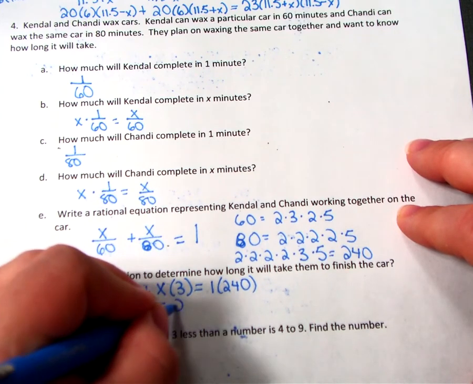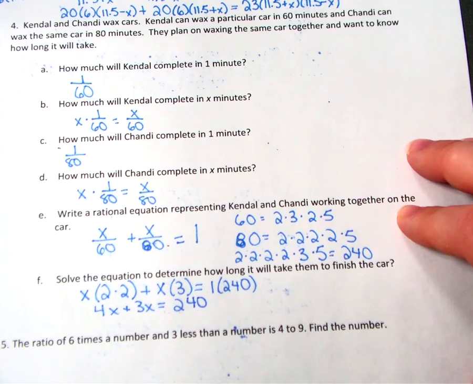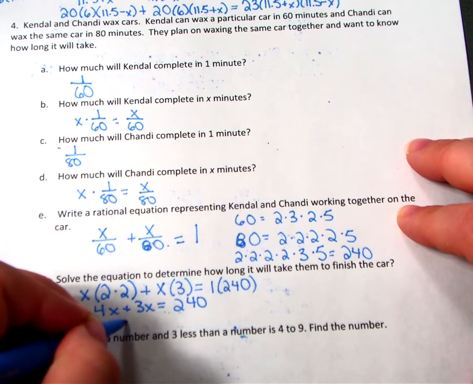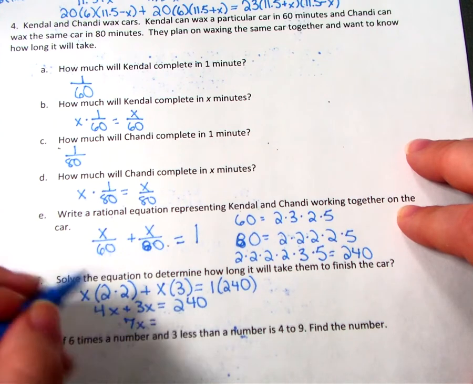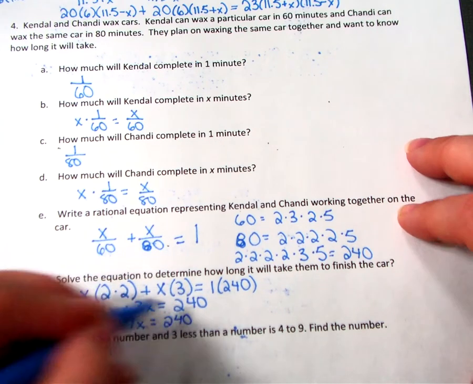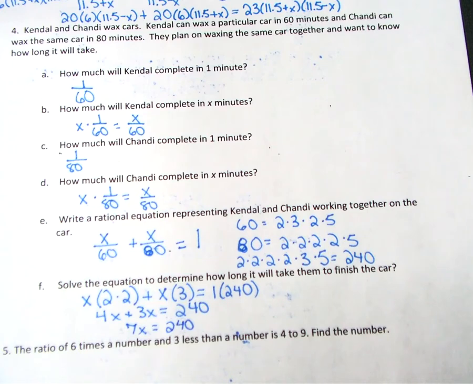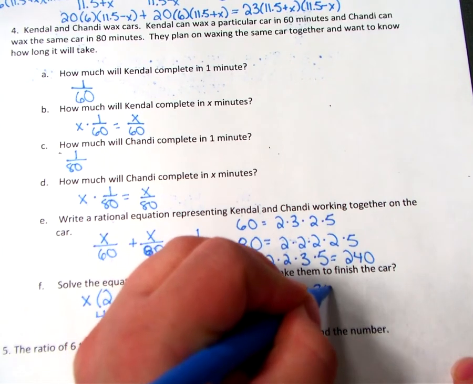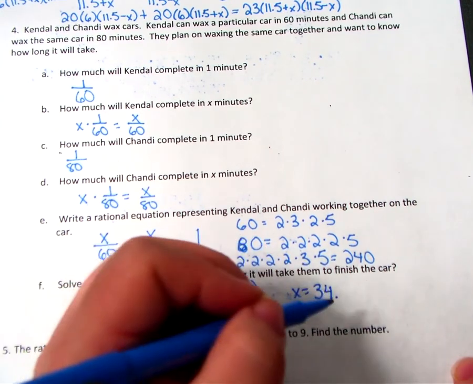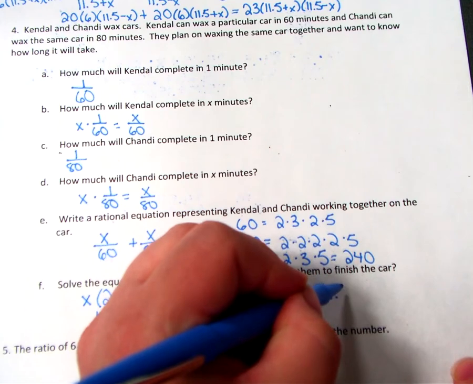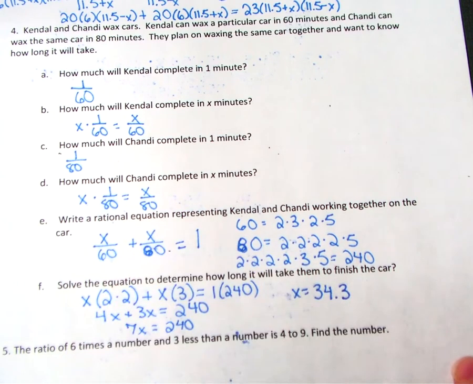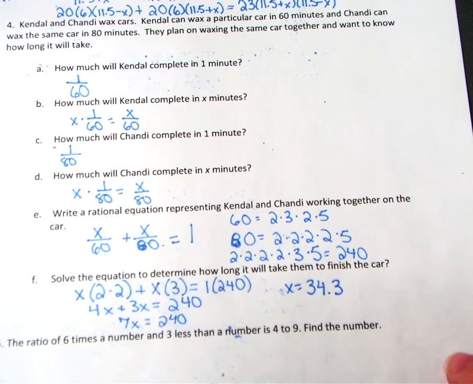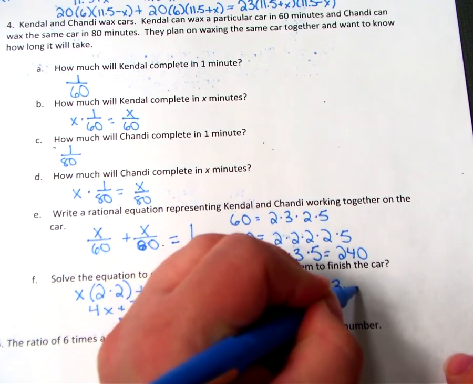4x plus 3x gives me 7x equals 240. 240 divided by 7 gives me 34 point, we'll say round to the nearest tenth. It should take them 34.3 minutes to finish the car if they work together. Last word problem of our notes all year long.